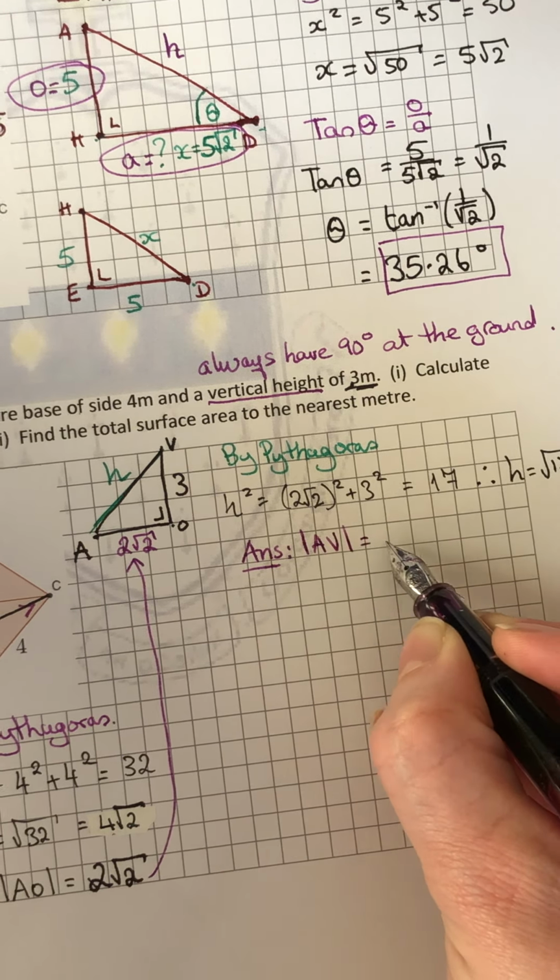You can write in units, no units were given. Oh no, they're meters. It's in meters, so answer in meters. If they don't give anything, you don't have to write anything, but if they do, you must fill it in. Okay, so that's part one.